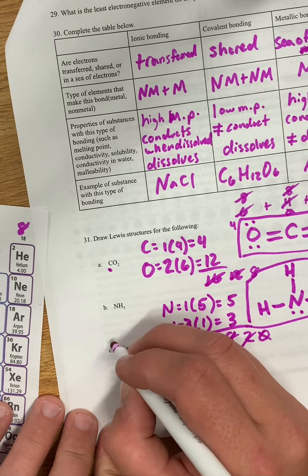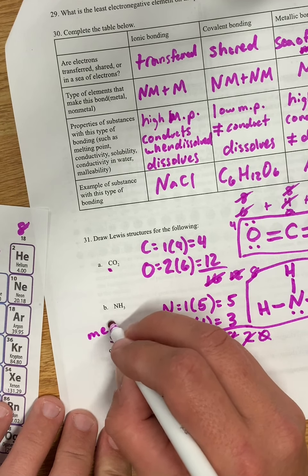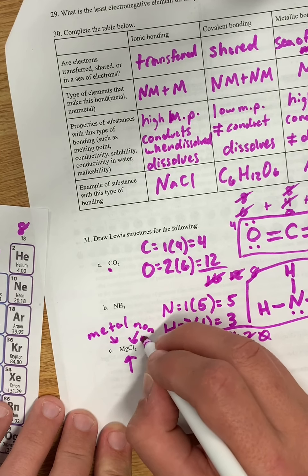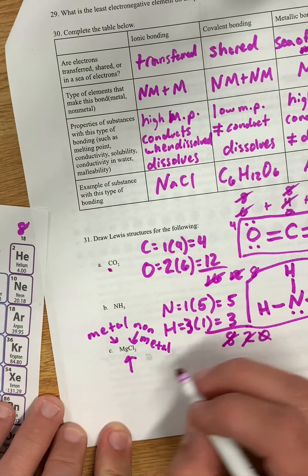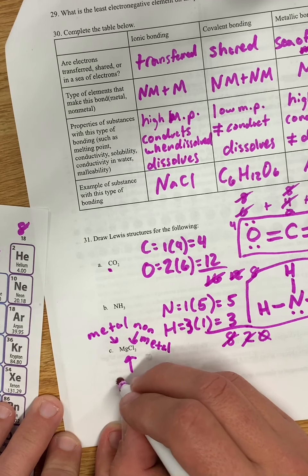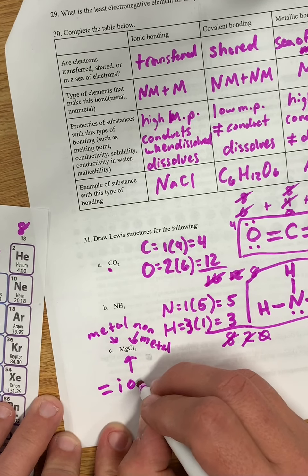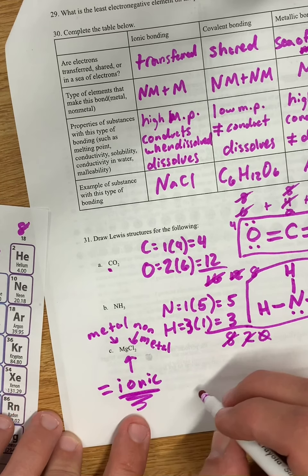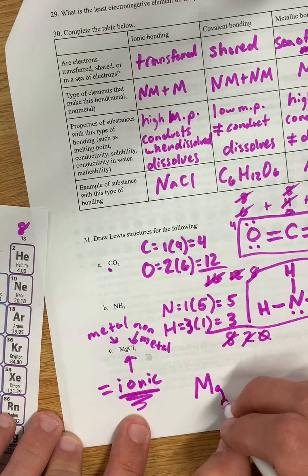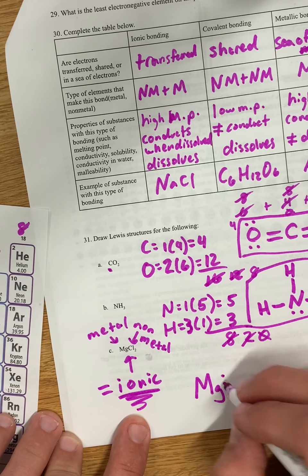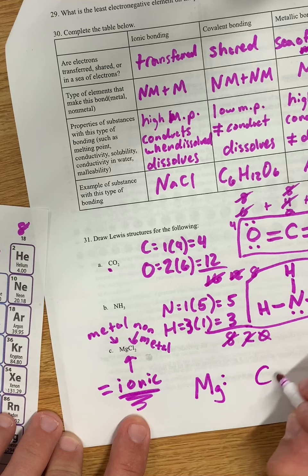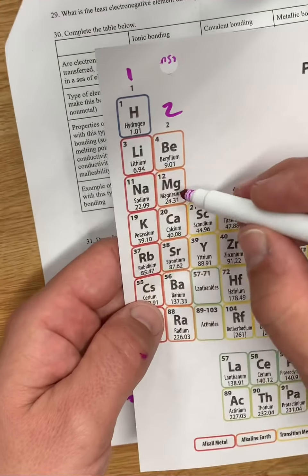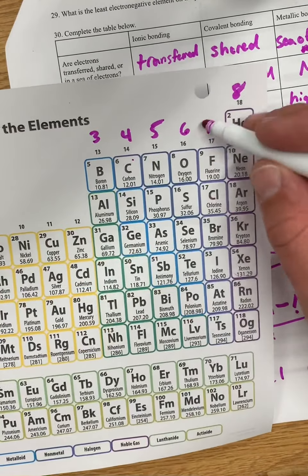Okay, this is a metal, and chloride is a nonmetal. So it's ionic. So we need to draw differently. Okay, so we'll do magnesium, and it has 2 electrons, and then chloride. There's 2 chlorides, right? Magnesium is here, so it has 2 valence electrons. Chloride is here, it has 7.